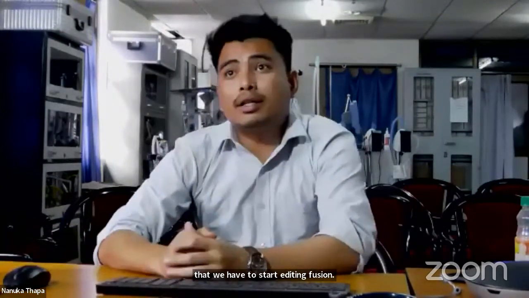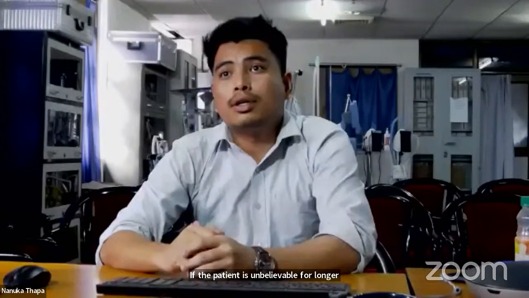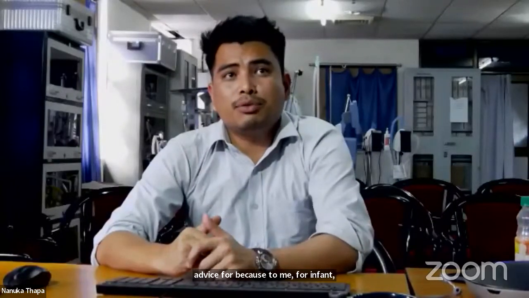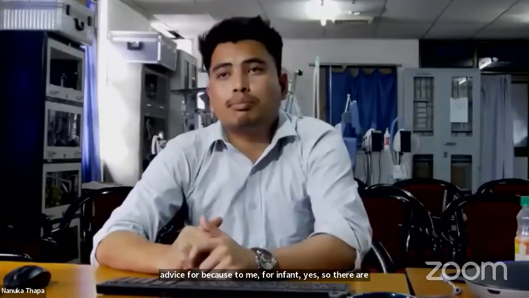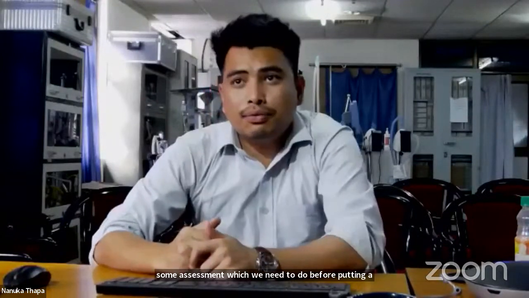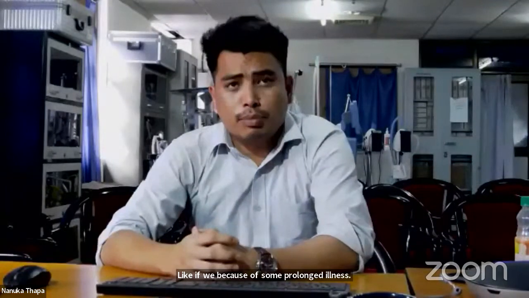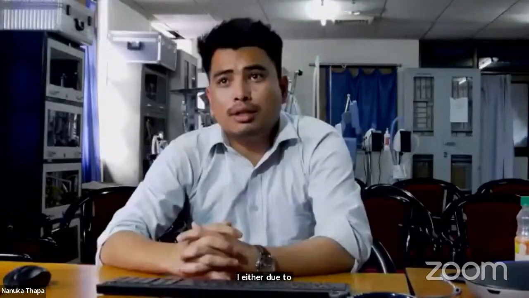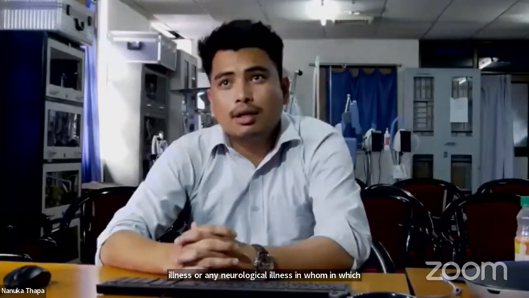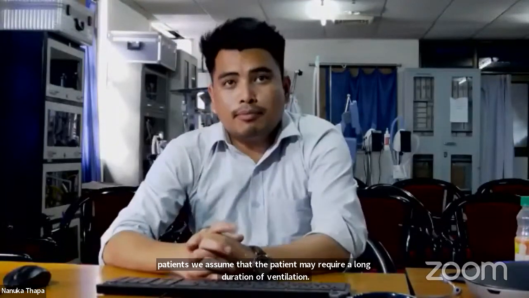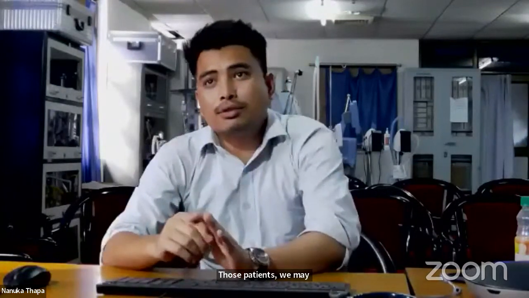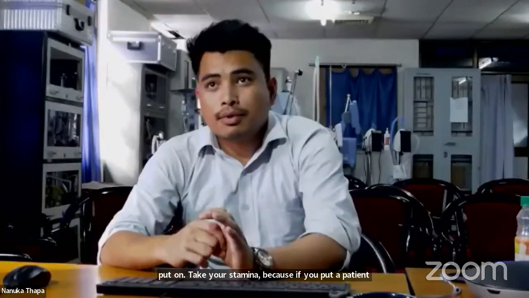If the patient is on a ventilator for a longer period, do they advise tracheostomy for an infant? Yes. There are some assessments we need to do before putting a patient on tracheostomy. If because of some prolonged illness, either respiratory, neuromuscular or neurological, we assume the patient may require a prolonged duration of ventilation, those patients we may put on tracheostomy. Because with tracheostomy the dead space gets reduced and there is a lesser chance of infections.